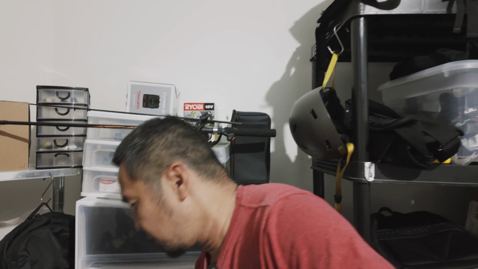It's a mini dome light. I used to have this one here, but it broke. So I just got the mini dome light. It's nice because it's foldable. And then I have this as my light.